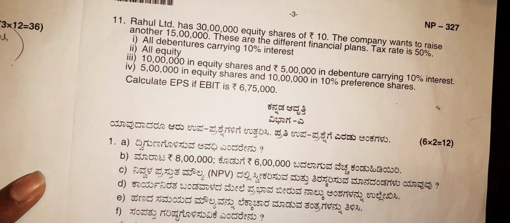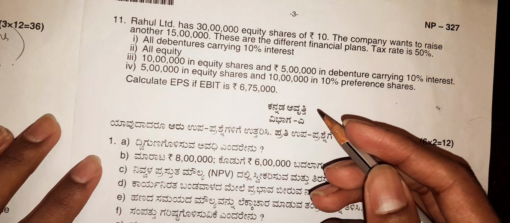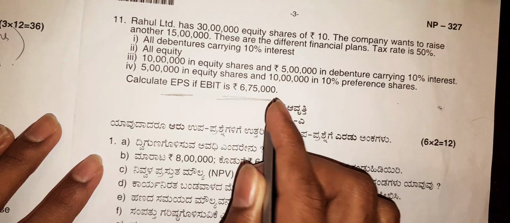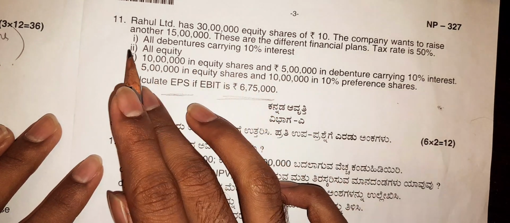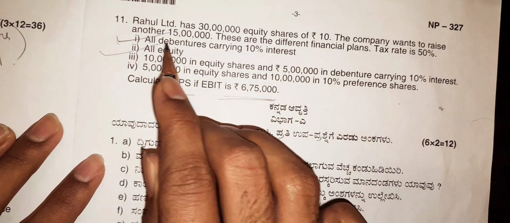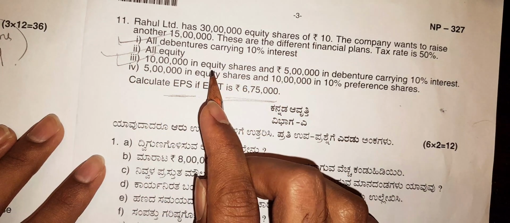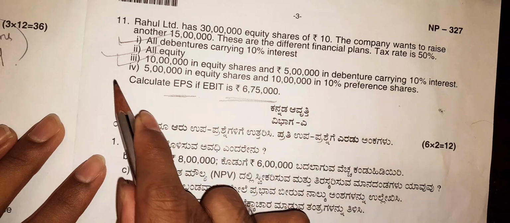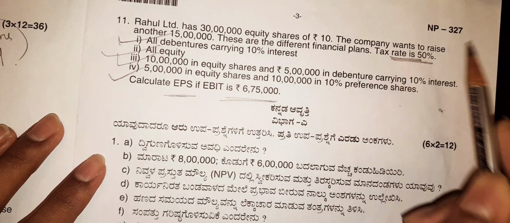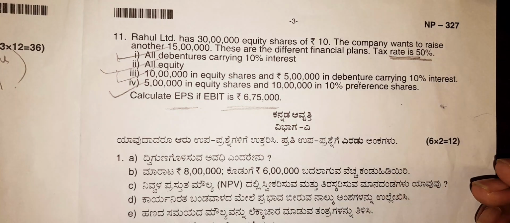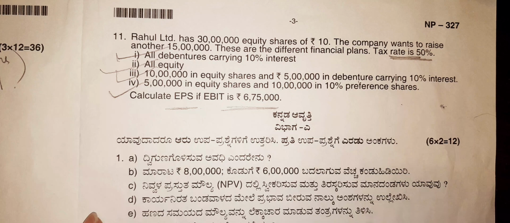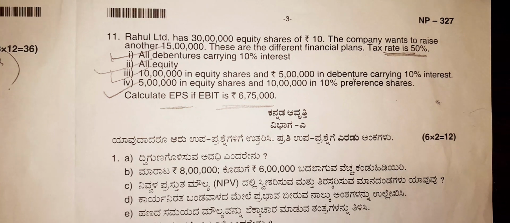Next, one more from financing decision they had asked, a very easy problem. To calculate the EPS, they had given EBIT and 4 plans. The first plan was all debentures, the second plan was all equity, the third case was equity plus debenture, and the fourth one was equity plus preference shares. They had even given the tax rate also. All information they had given, direct information. We had to just calculate the EPS. This was a very easy question.